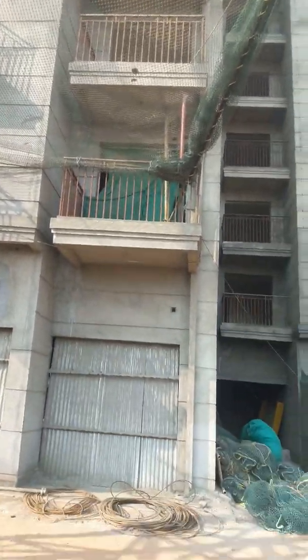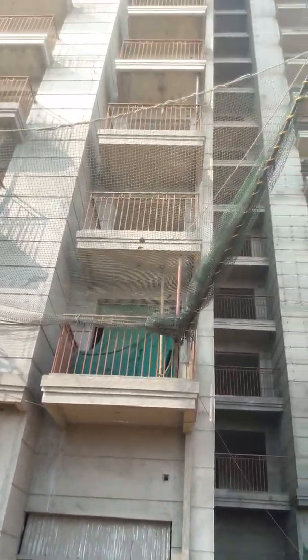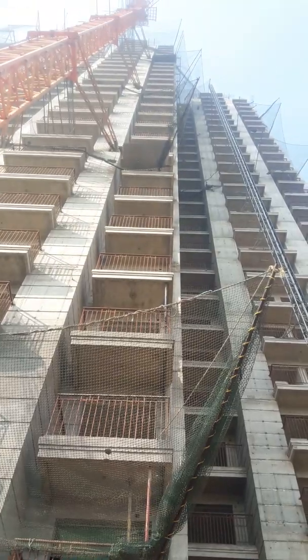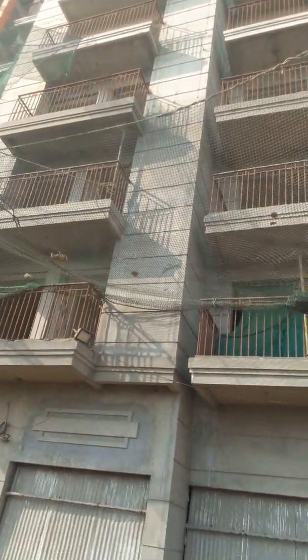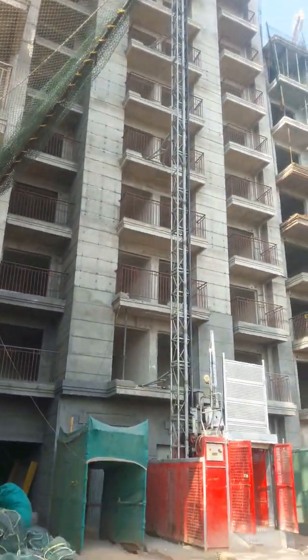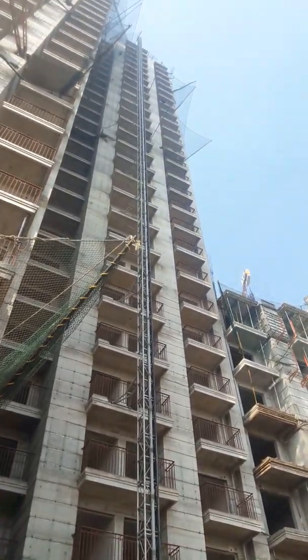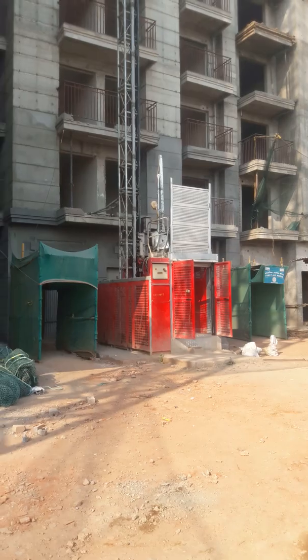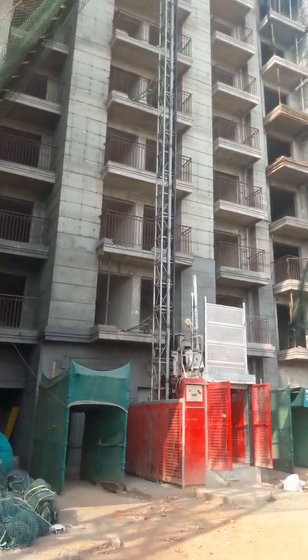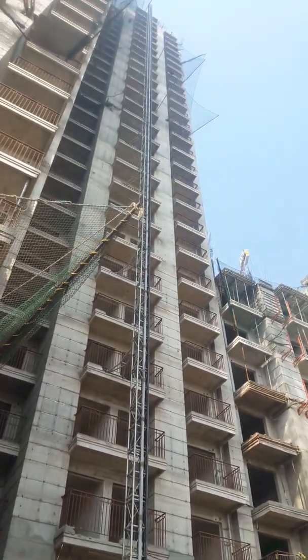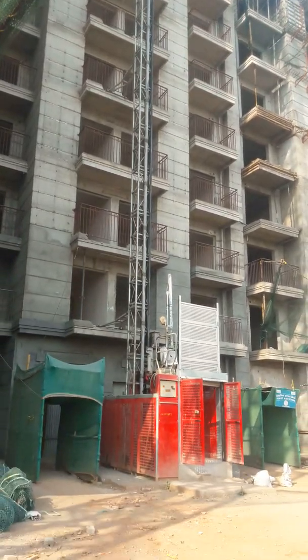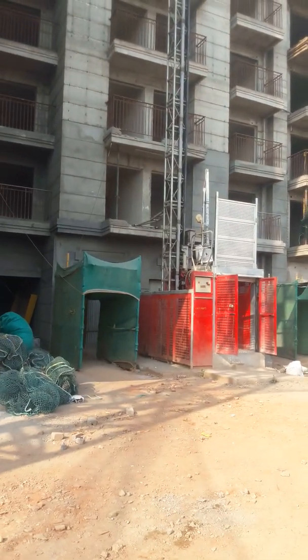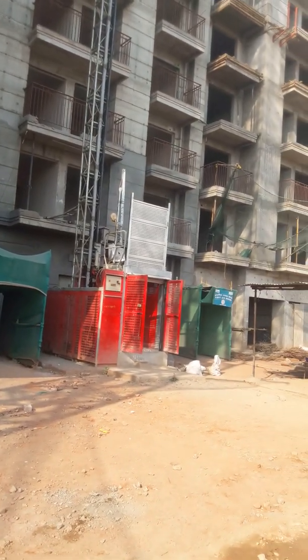So you can see first of all the balconies are clearly visible, all the balconies of this building. Okay, and you can see another lift is there, the tower lift. This is a temporary lift, passenger lift it is called. So it's not something which will be permanent, it's a temporary lift. It is just for the construction part. Later on it will be removed, it will be dismantled.